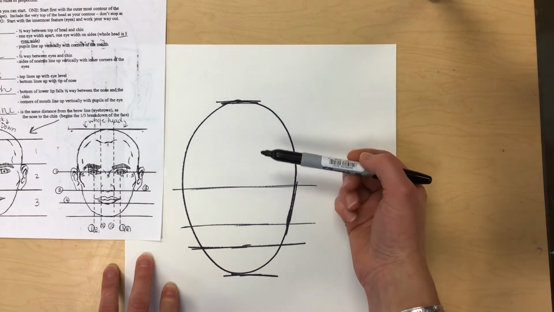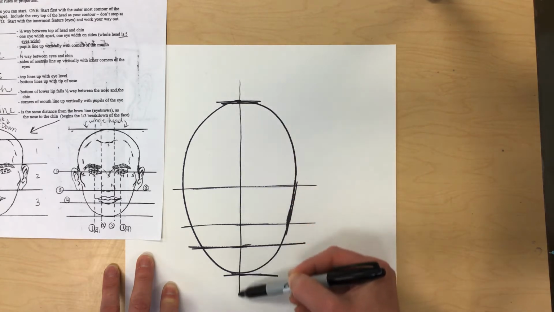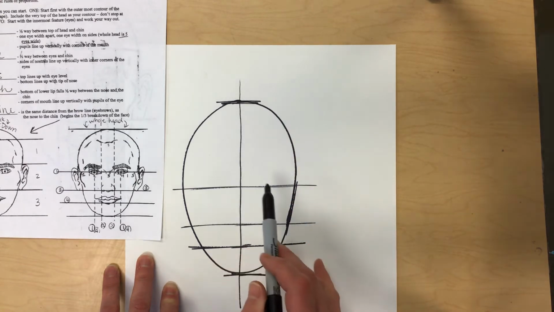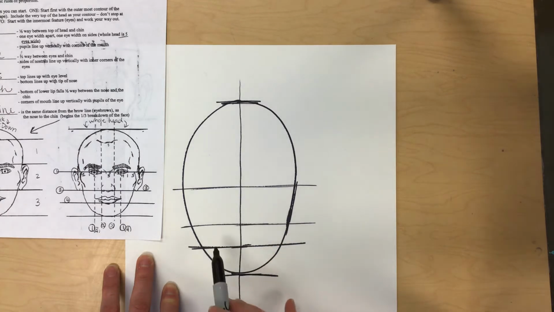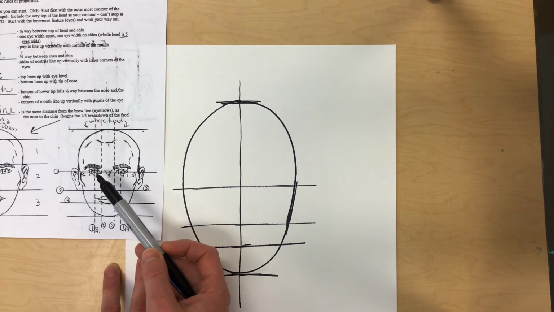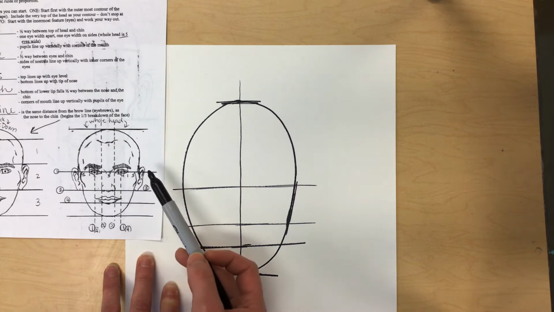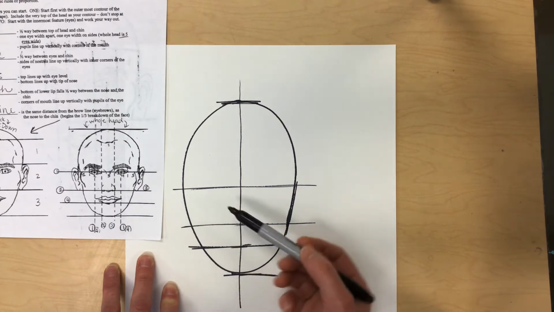Now, since this is a front view example, we can also draw a vertical line right down the center to help us divide the face and where the eyes would go, keep the nose even and the mouth even. So what I suggest we do is we start with the eyes as a unit of measurement. Looking at the diagram on your notes, there is some measurement here that says typically 5 eyes widthwise will fit across the whole head.